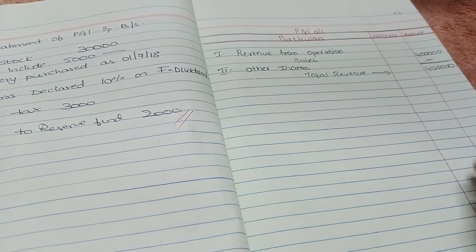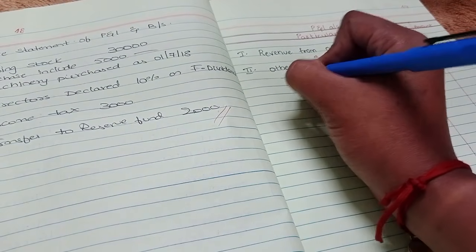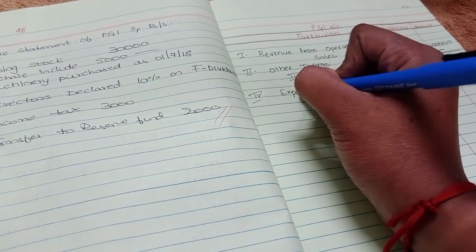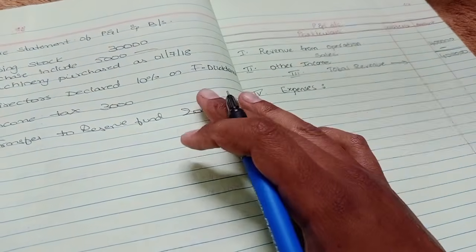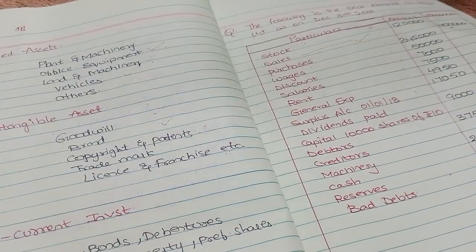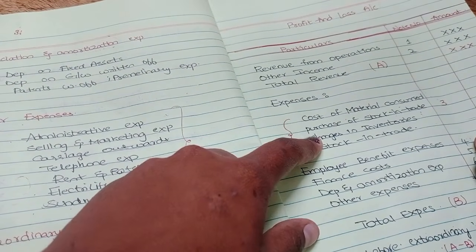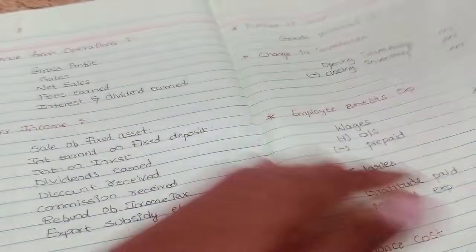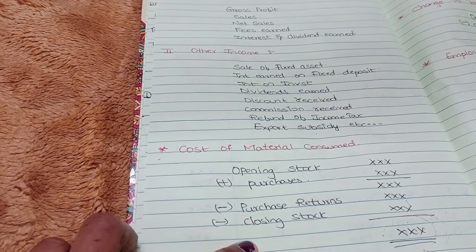Okay, students. After total revenue, what are the things we will have? This is row number 3. And after Roman number 3, we will get expenses, right? In expenses, what have they given? First, we will see the pro forma here. Either cost of material consumed, purchase of stock in trade, changes in inventories or stock in trade. Whatever it may be, any one thing you will get. In the question, they have given opening stock, purchases, purchase returns, closing stock.